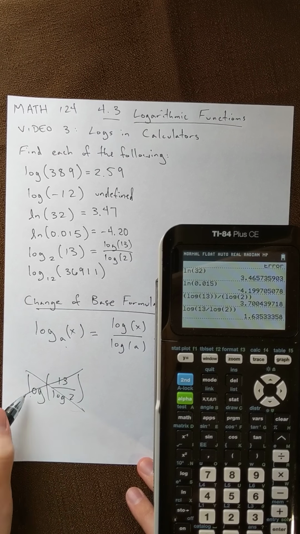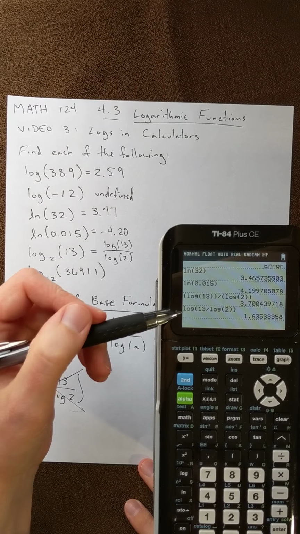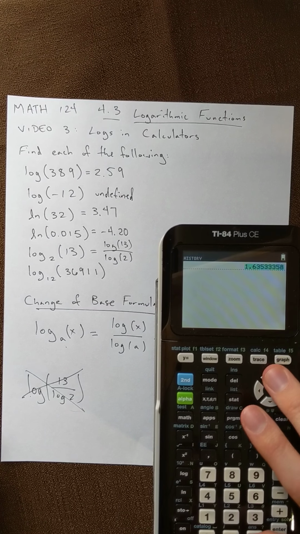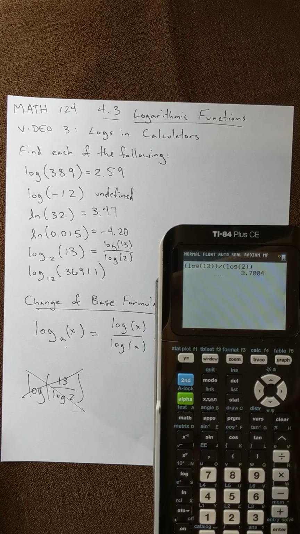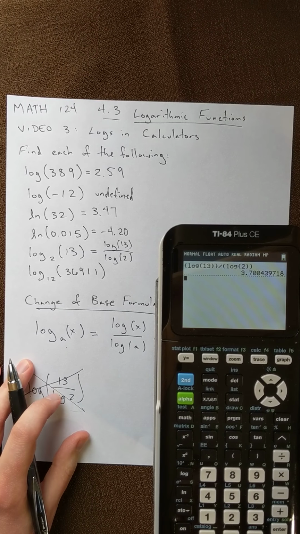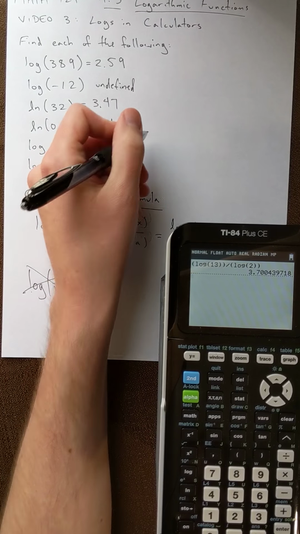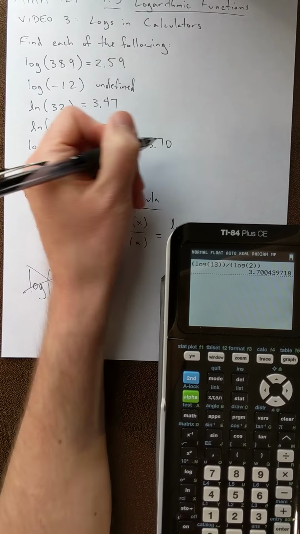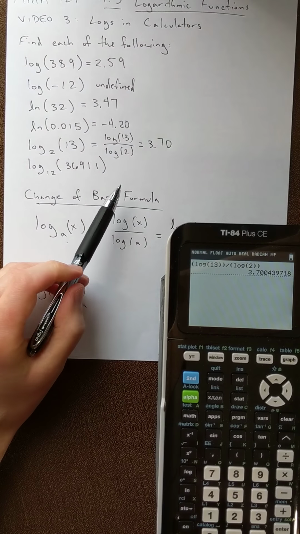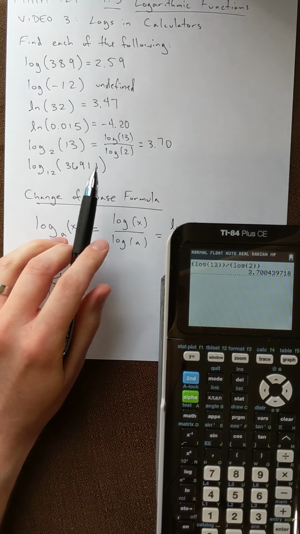So that's no good. This bottom one is incorrect, so let's erase it and go back to the good one. Okay, so this is supposedly the answer: 3.70.